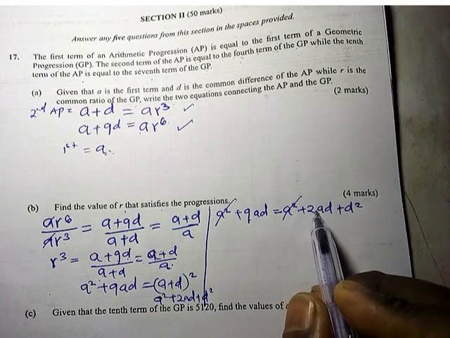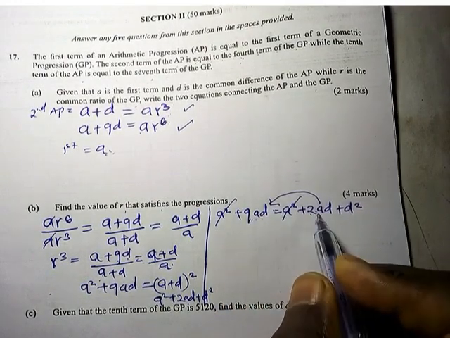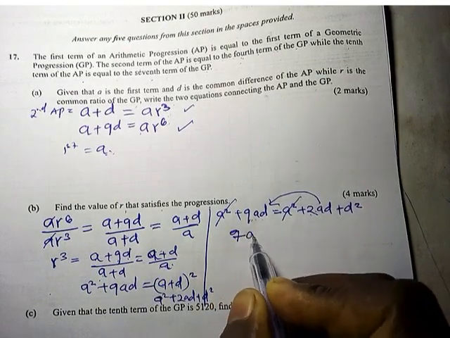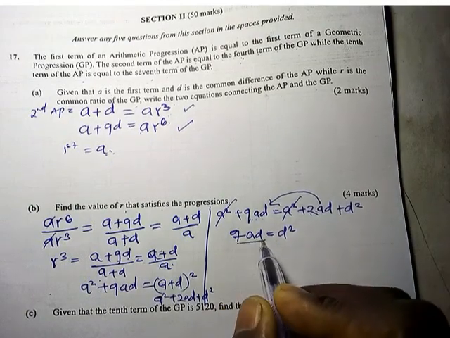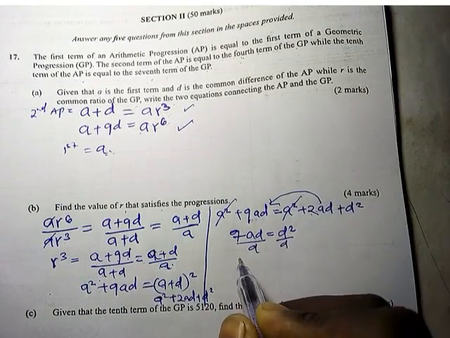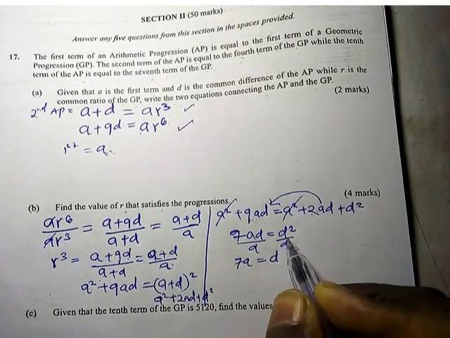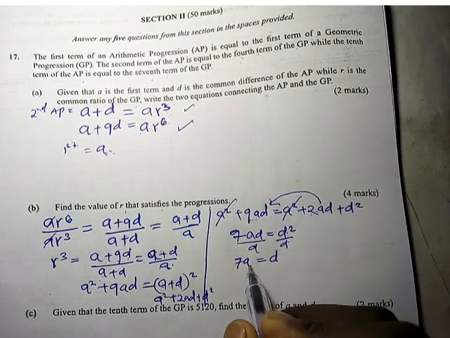So we will bring like terms together. 9AD minus 2AD, when it crosses to the other side it becomes negative. We have 7AD is equal to D squared. So let us divide by D here. So we have 7A is equal to D. We remain with one D here. So now D is equal to 7A.